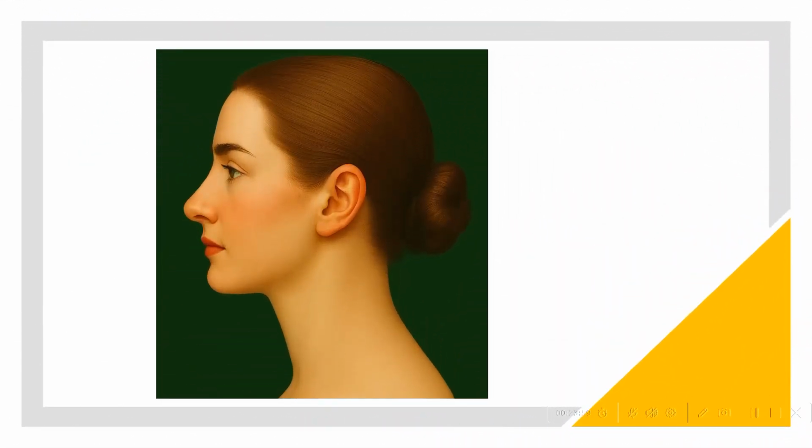Nasomental line. The nasomental line connects the nasal tip to the lips and then the chin. The chin should deviate no more than 4 mm either side of the nasomental line to be considered attractive.